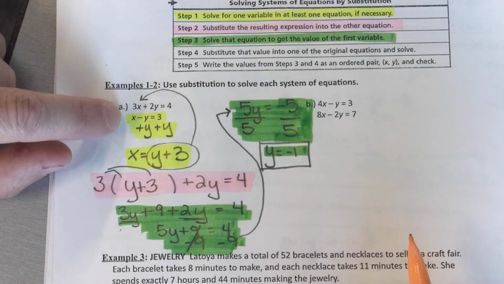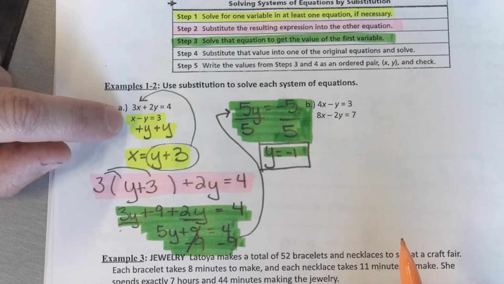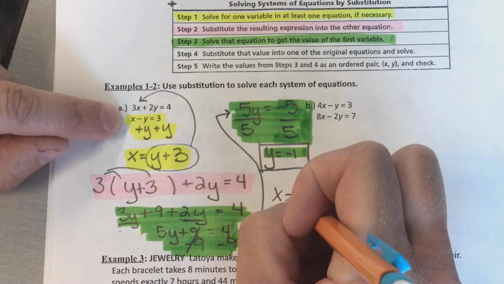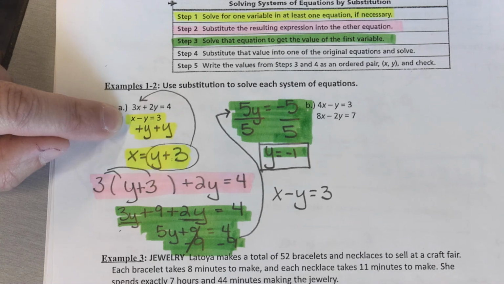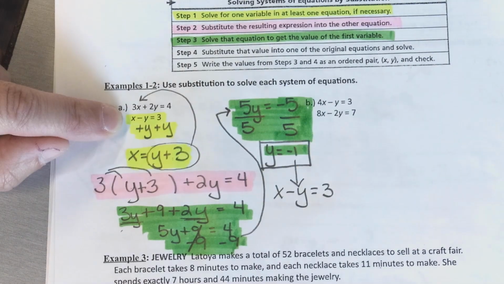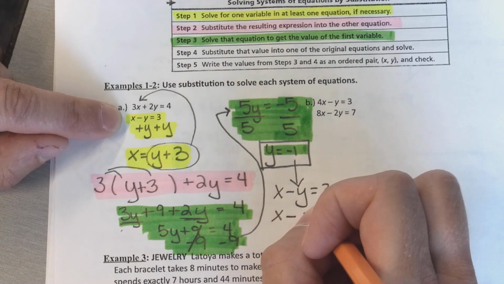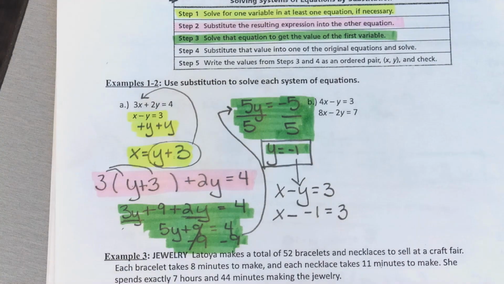So I'm going to plug it in. Do you see how this one's a little bit simpler? I'm going to plug it into this one. So I'm going to take this equation. So my original equation said x minus y equals 3. Do you see how we just found out that y was negative 1? Okay, so I'm going to plug that in place of y. So this is going to read x minus negative 1 equals 3. So now I'm substituting it in.